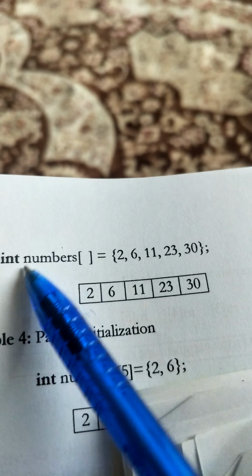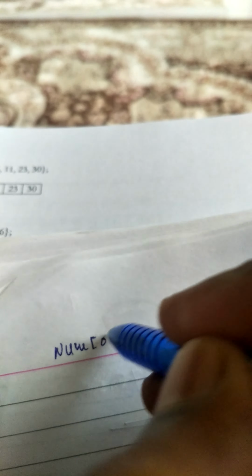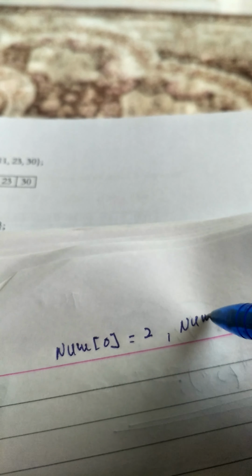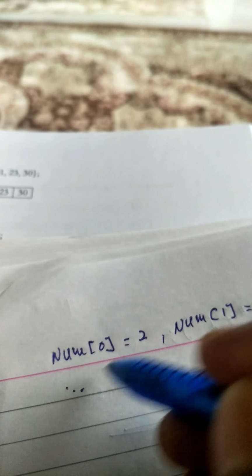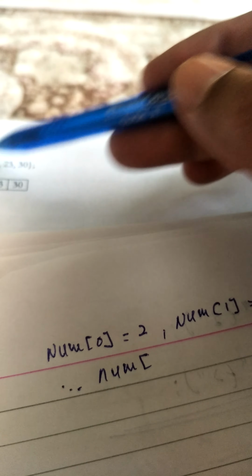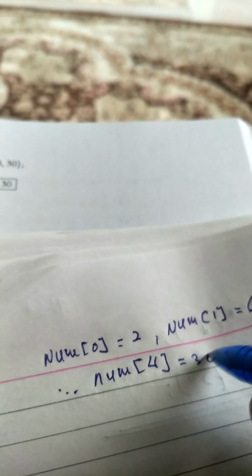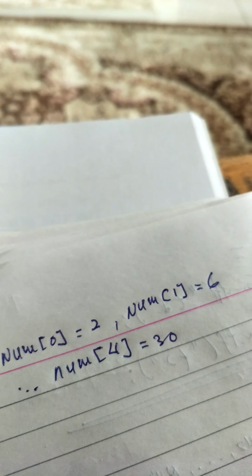Numbers is too long, so I just use num. So num 0 is 2. Num 1 is 6, and so on up to num. How many do we have? 0, 1, 2, 3, 4. So num 4 gives you 30. Okay, that is for that particular example.